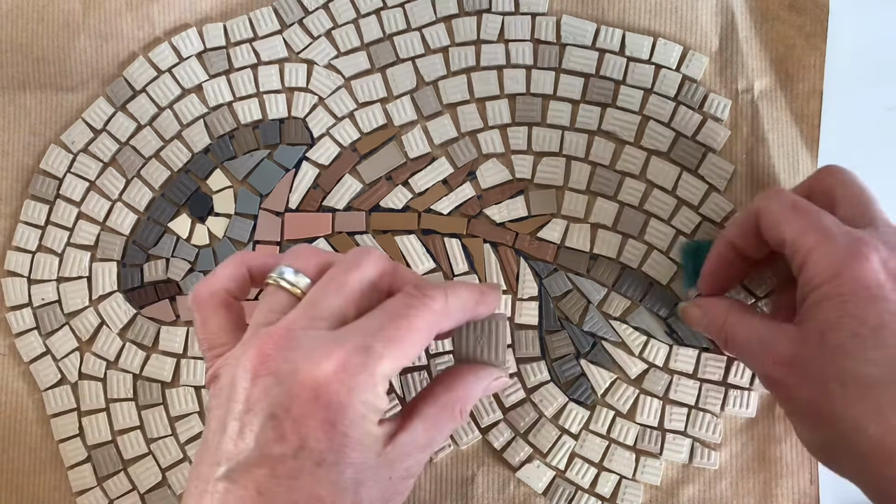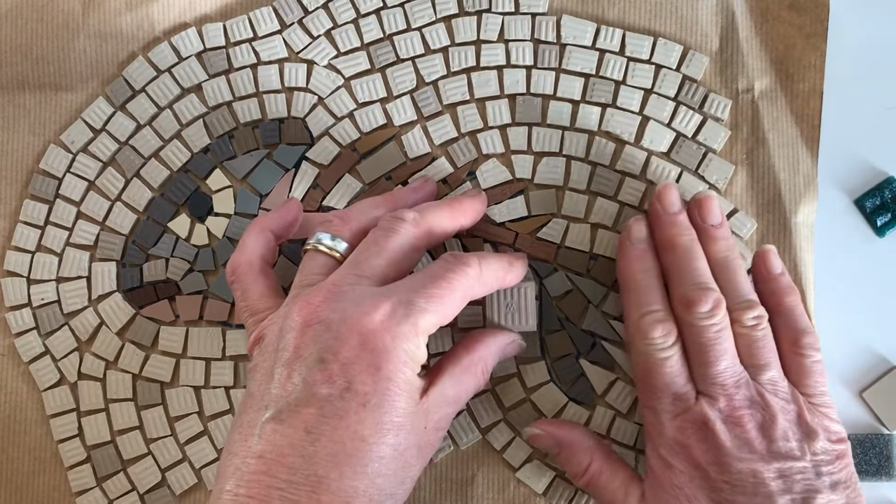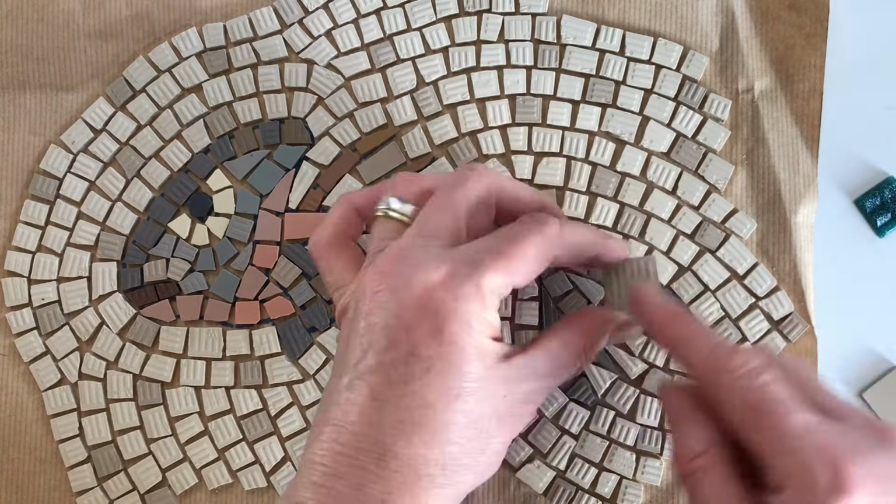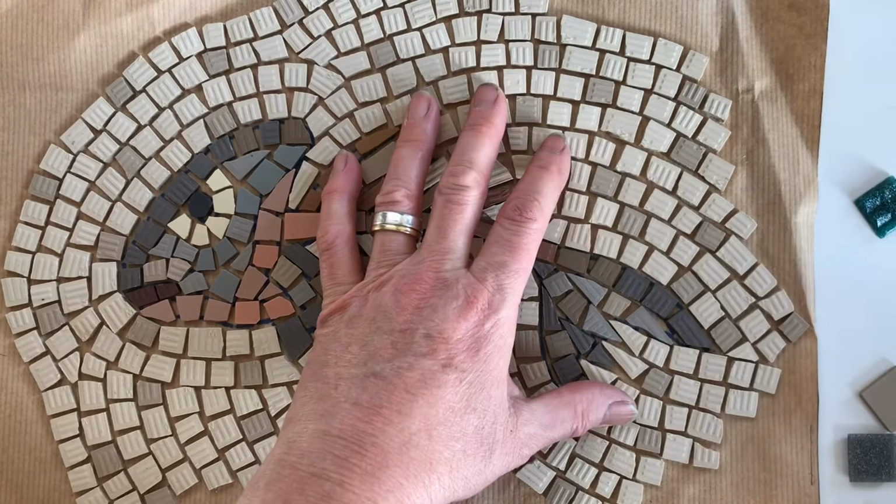So you're placing the tiles, you're gluing the tiles upside down in reverse onto the paper with the rough side facing upwards.